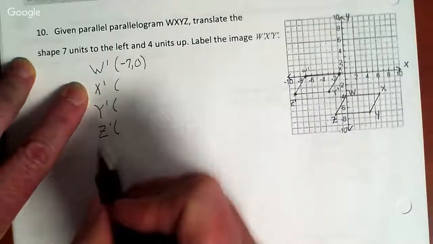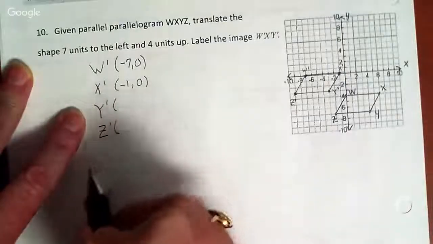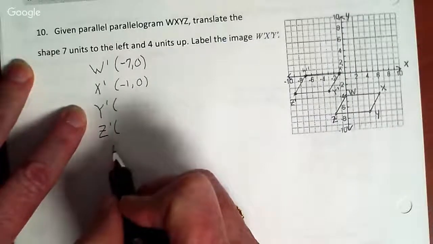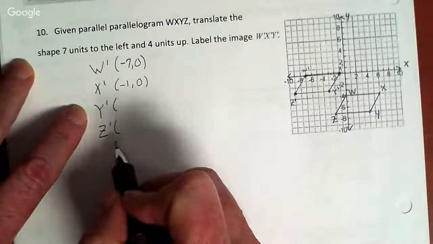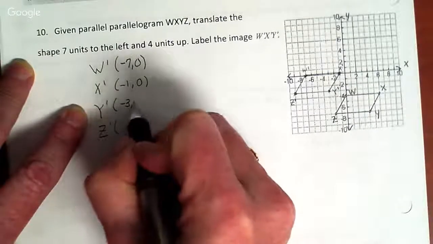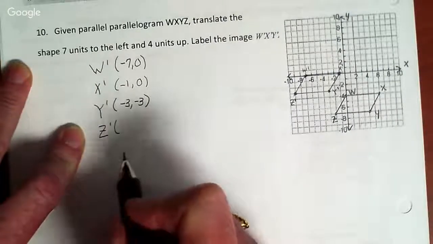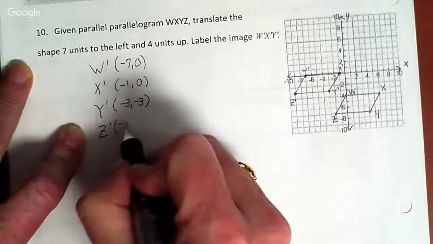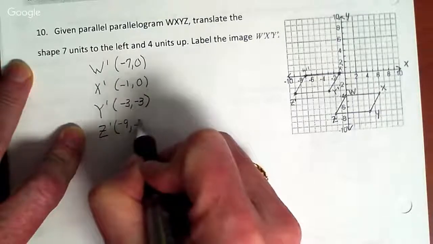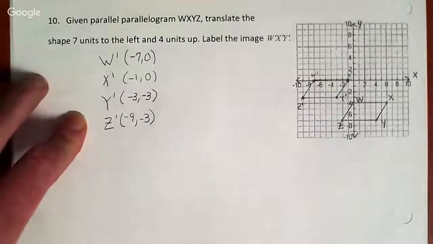X', we have (-1, 0). Y', we have (-3, -3). And Z', we have (-9, -3). And that ends our lesson.